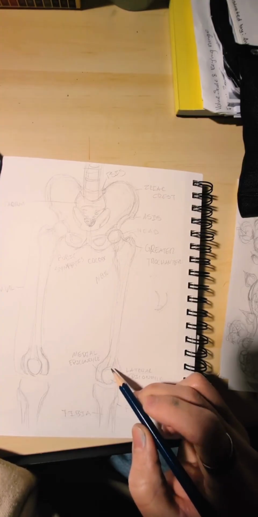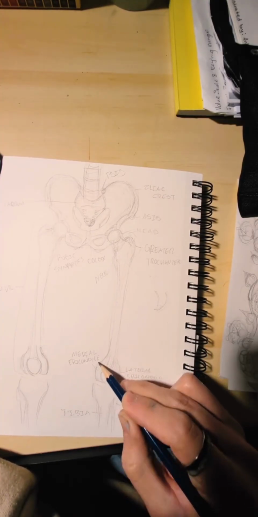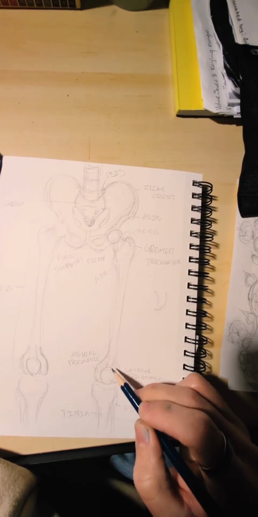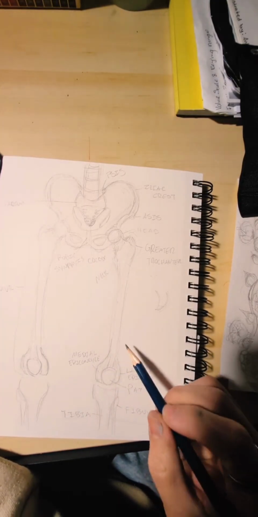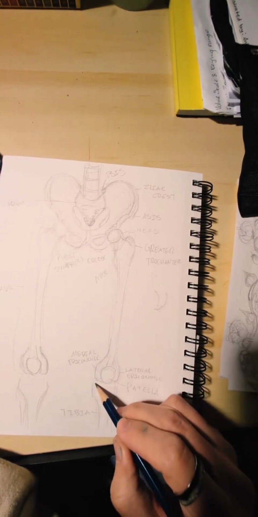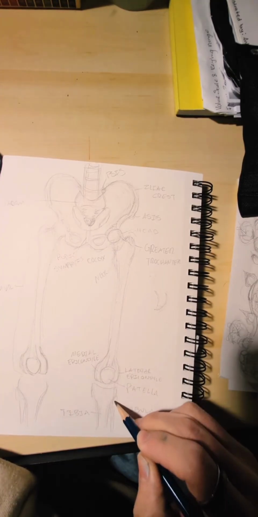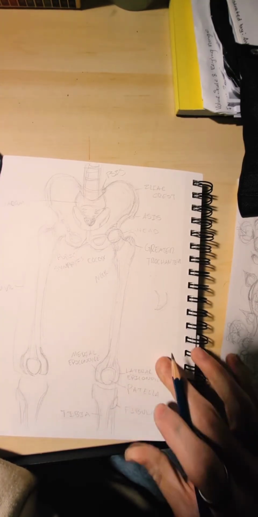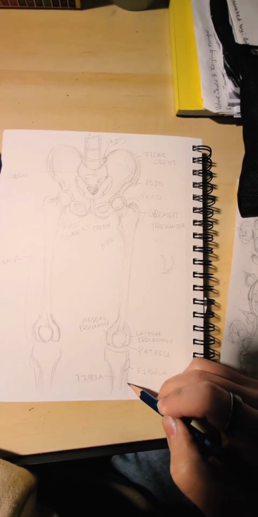The patella is a bone that sits right on top, and right in between the patella and the bottom of this femur is some cartilage. You also have some ligaments attaching to that knee. And right underneath, we have this big bone in here known as the tibia. And on the side of that, you have the fibula.